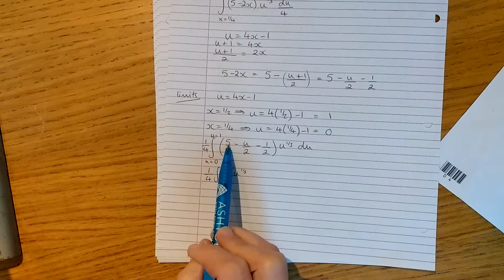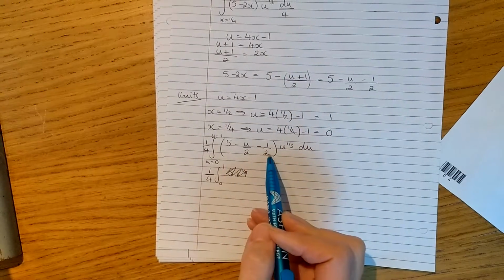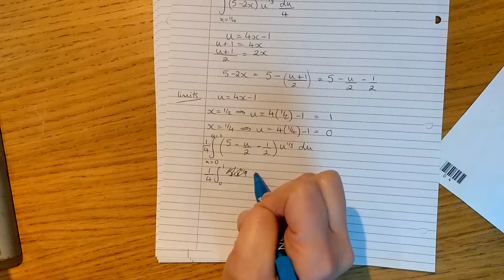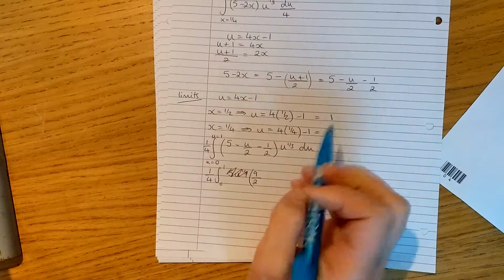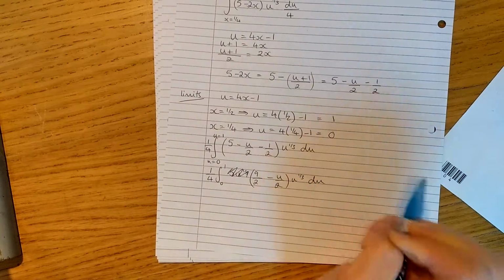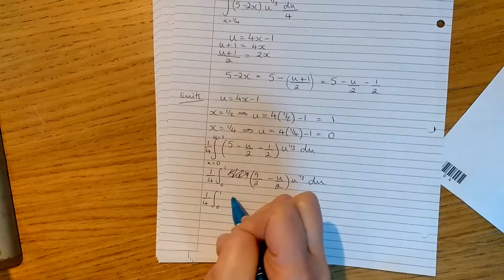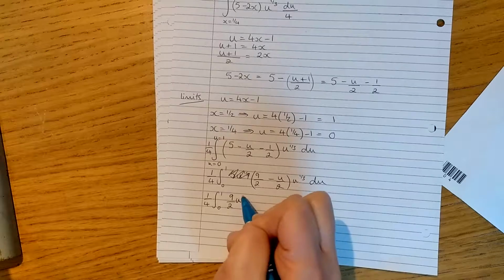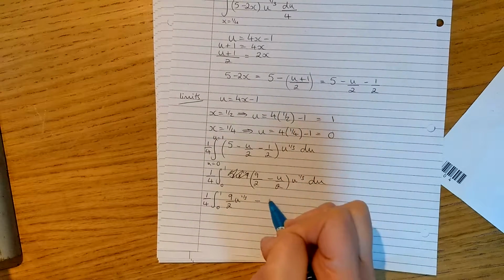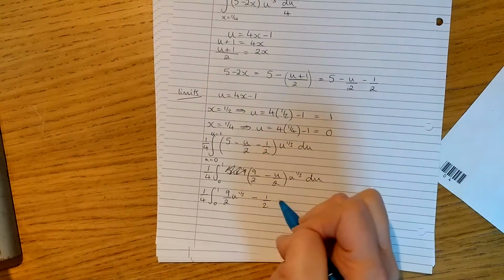Oh, what am I doing here? I can simplify this, can I? 5 minus a half. Let's do that first of all. So 5 minus a half is 4.5, which is 9/2 minus u/2. Okay, now I'll times it out. So I've got 9/2 times u to the third, and then I've got a half. This is 1/2. Now u times u to the third is u to the 4/3.